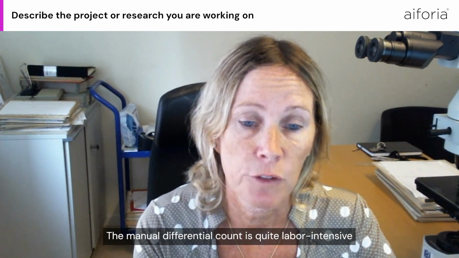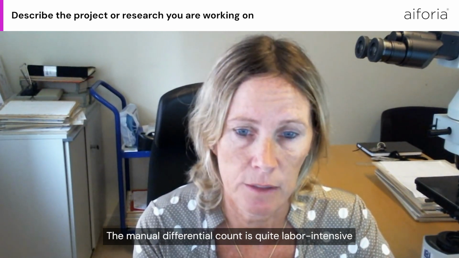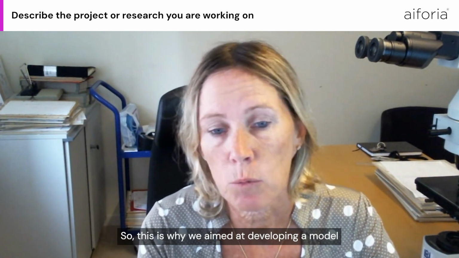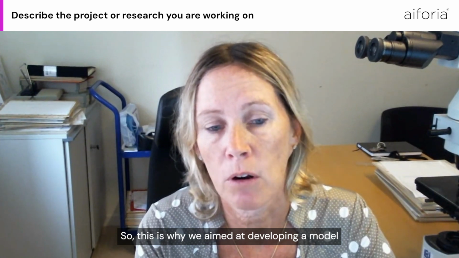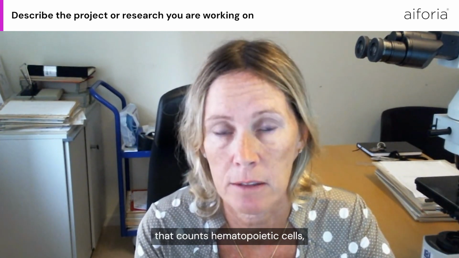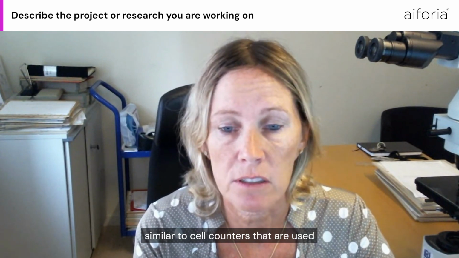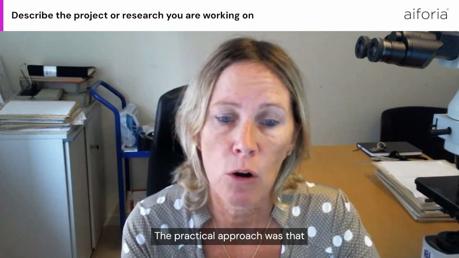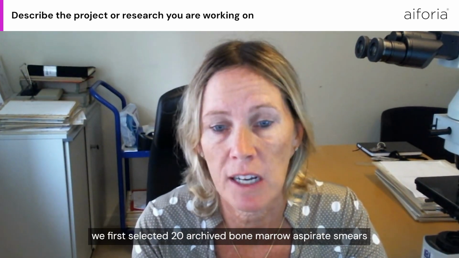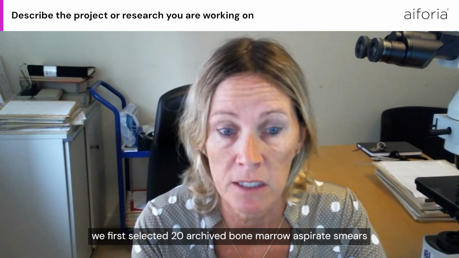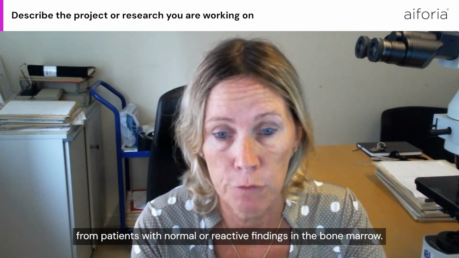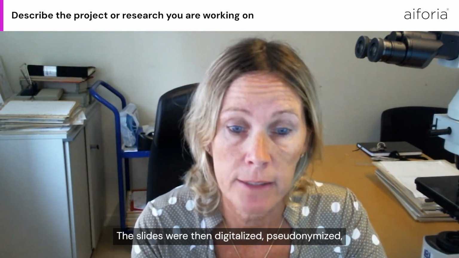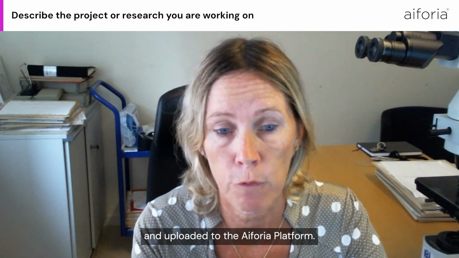The manual differential count is quite labor intensive and time consuming and requires high expertise. So this is why we aimed at developing a model that counts hematopoietic cells, similar to cell counters that are used for differential cell counts in the peripheral blood. The practical approach was that we first selected 20 archived bone marrow aspirate smears from patients with normal or reactive findings in the bone marrow, and the slides were then digitalized, pseudonymized, and uploaded to the Aiforia Create platform.